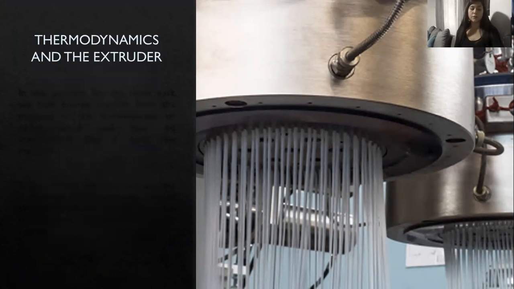Thermodynamics and the extruder. Throughout the extrusion process, we can observe some of the types of thermodynamic systems, which can be observed throughout this presentation.